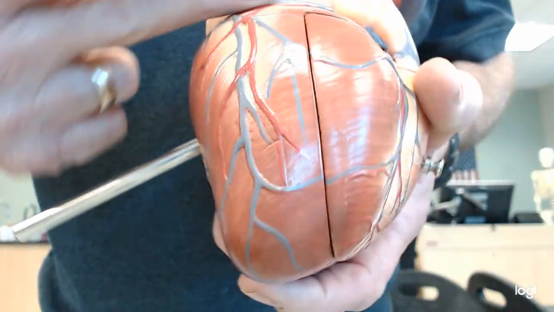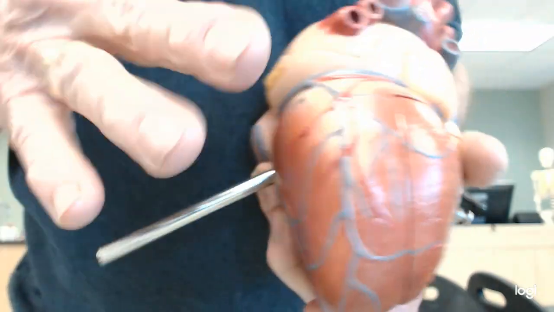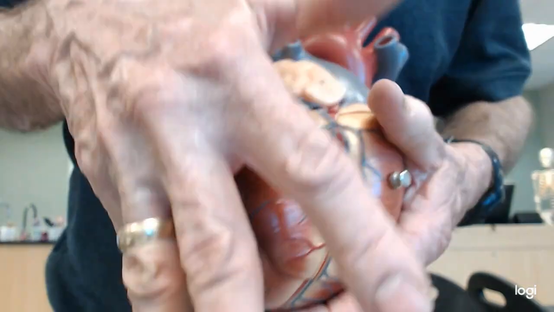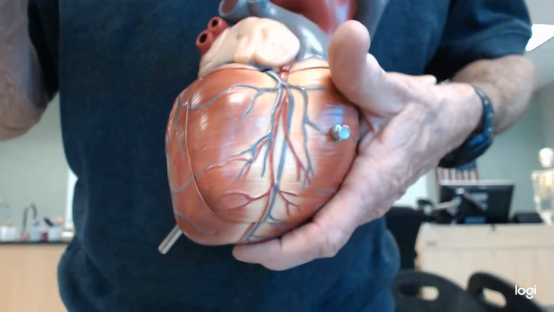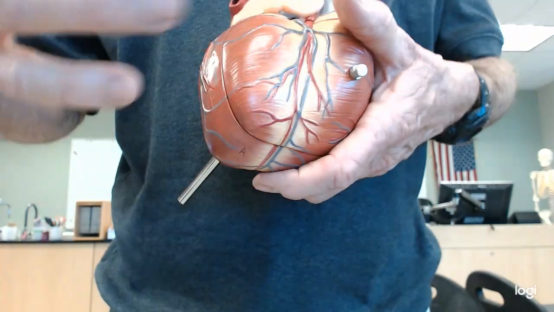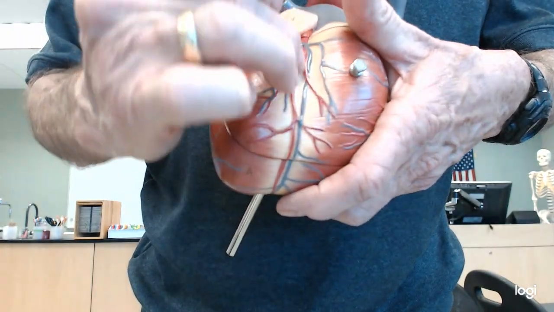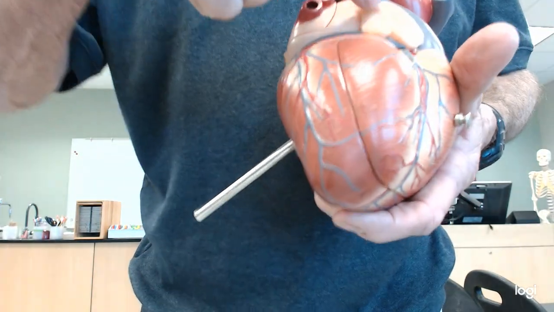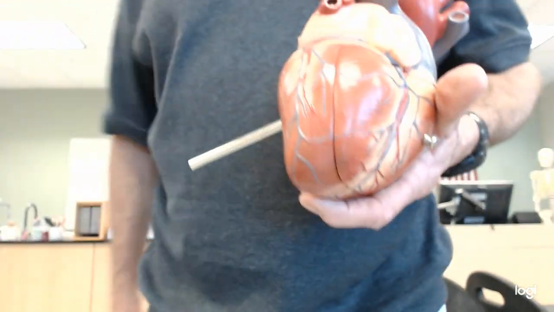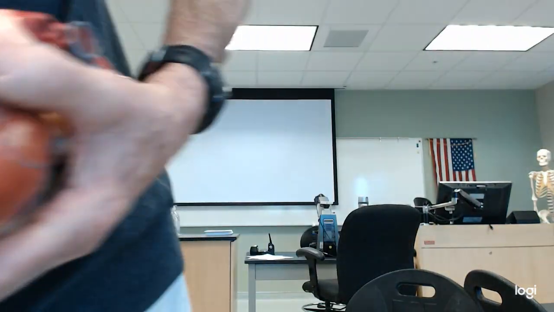It keeps on going, but coming down off of it is the left marginal. That's the name of the one that goes down the side of the heart, the left marginal. Because these are on the left ventricle, they are susceptible to heart attacks. More people have heart attacks on the left side than the right because the pressures are higher and the work is harder. Left main, left anterior descending, left interventricular, left circumflex, marginal coronary artery going down the side. Okay.